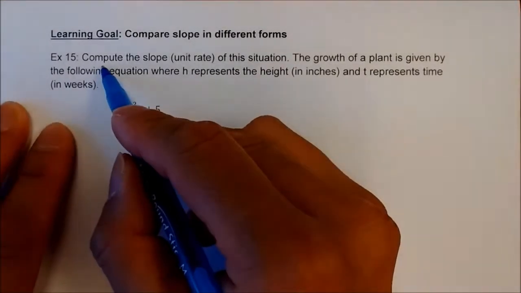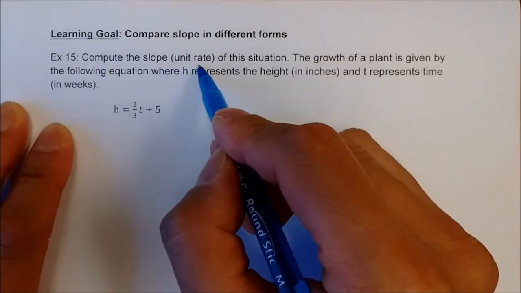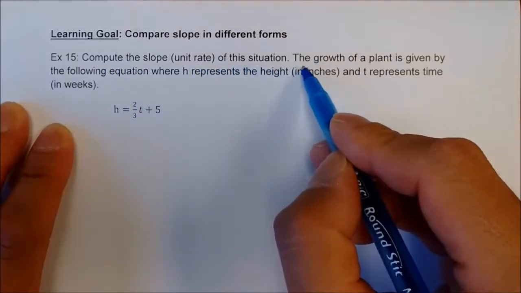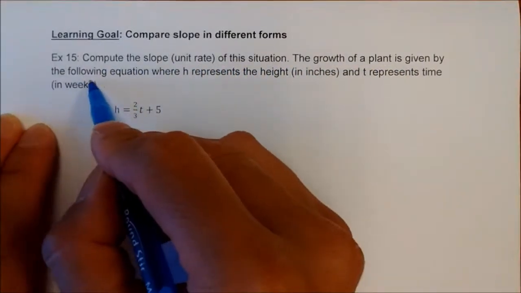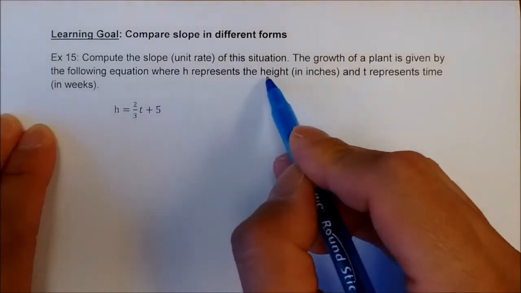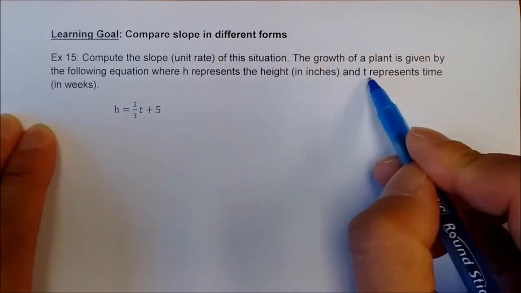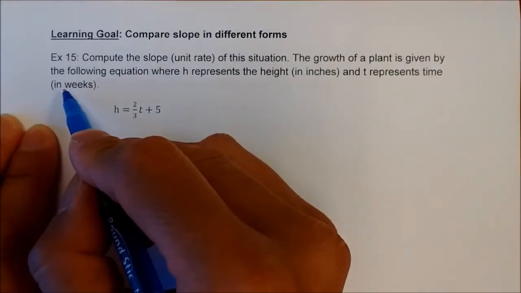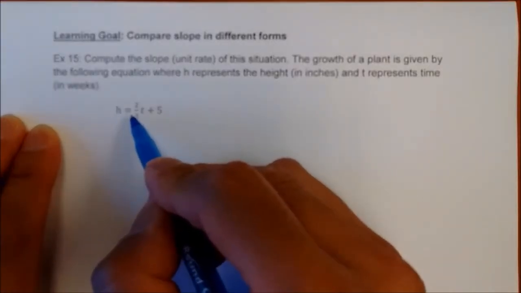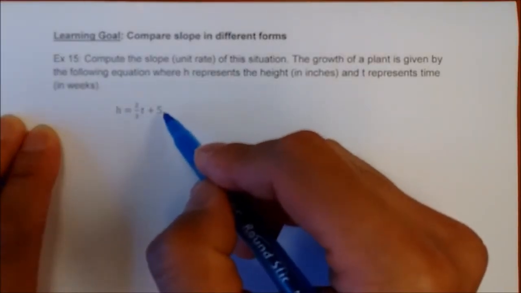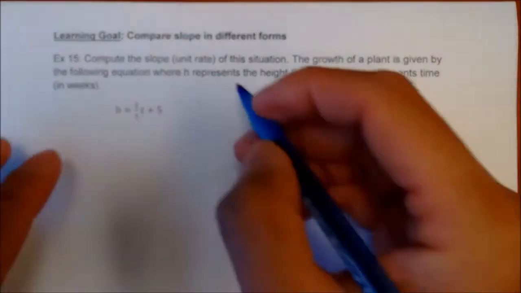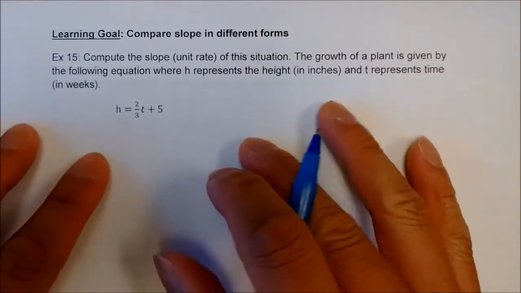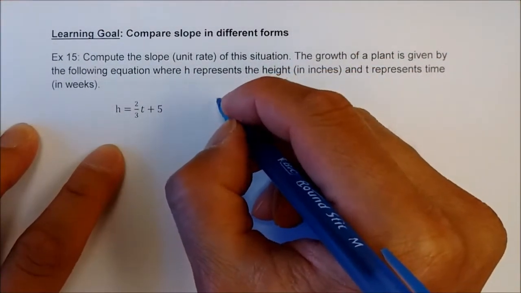In this example, we're going to compute the slope or unit rate of this situation. The growth of a plant is given by the following equation, where h represents the height in inches and t represents time in weeks. h equals 2/3 t plus 5. So for this problem, I'm going to suggest that we make a table of values.